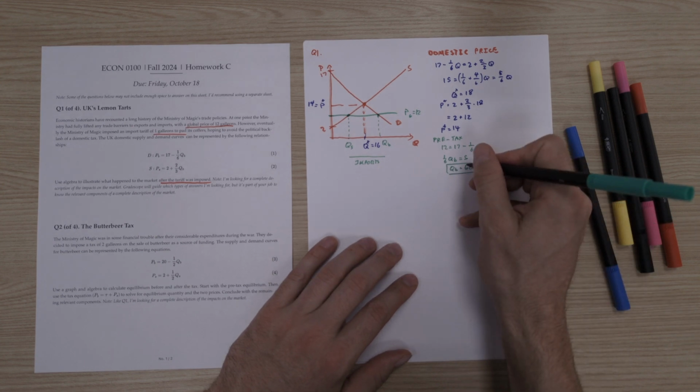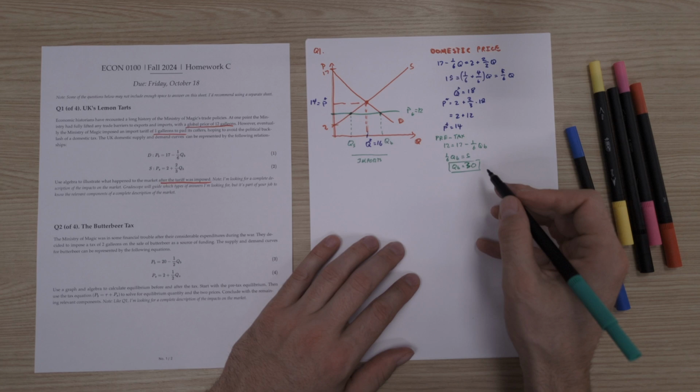Whoops, this is equal to 30. 6 times 5 is equal to 30. Nice.